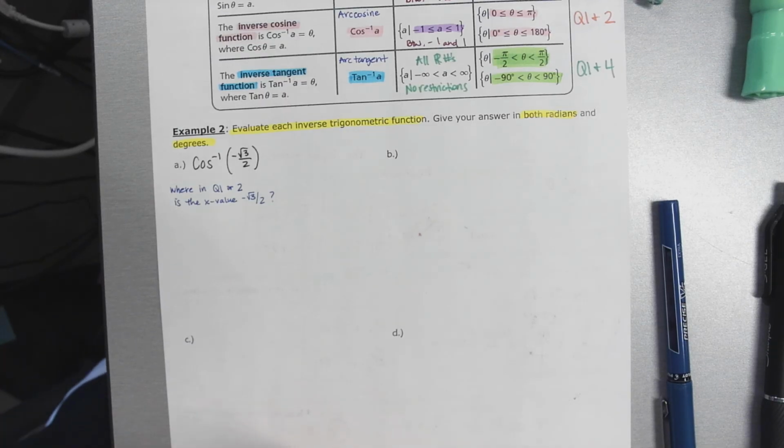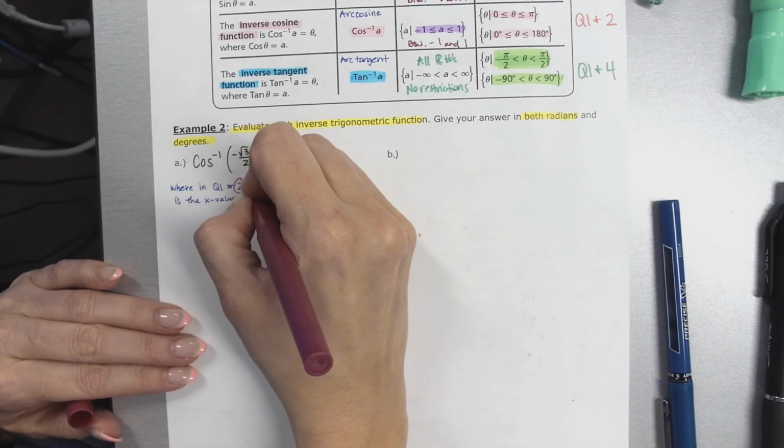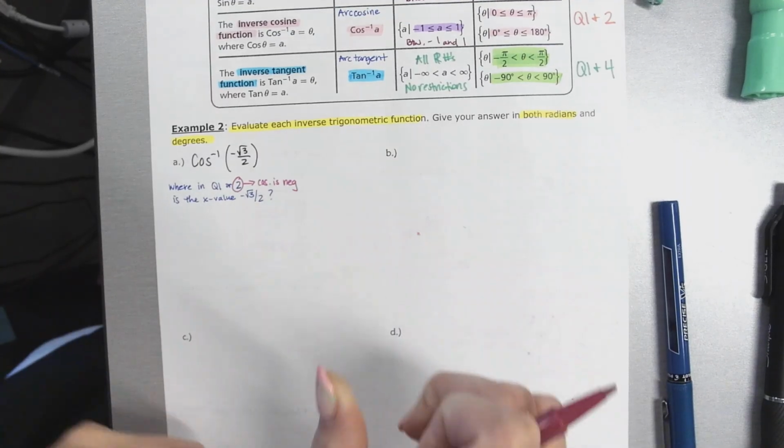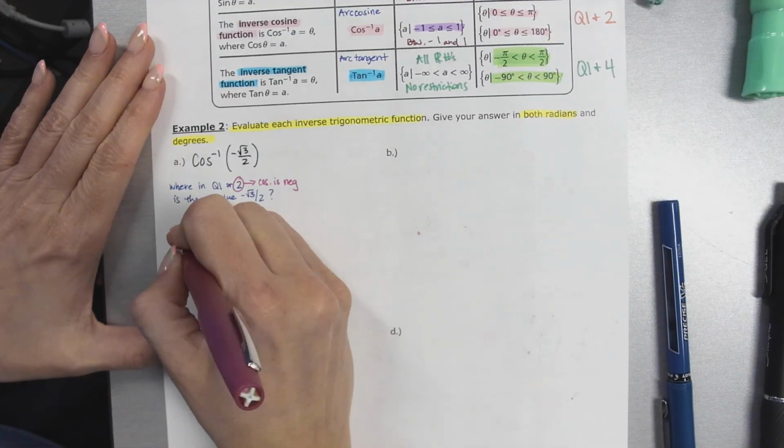Okay, so where in quadrant 1 or 2 is the x value? Negative root 3 over 2. Okay, so just based on what we know about All Students Take Calculus, everything's positive in quadrant 1, so it has to be in quadrant 2 where the cosine is negative. Okay, it has to be in quadrant 2.